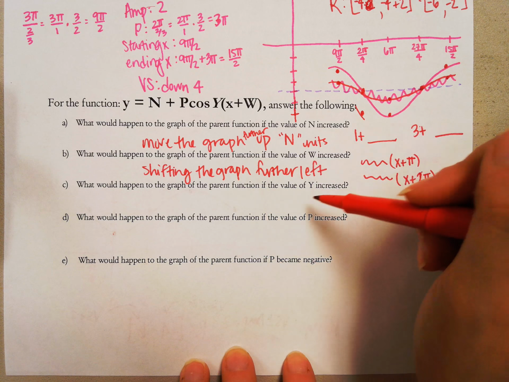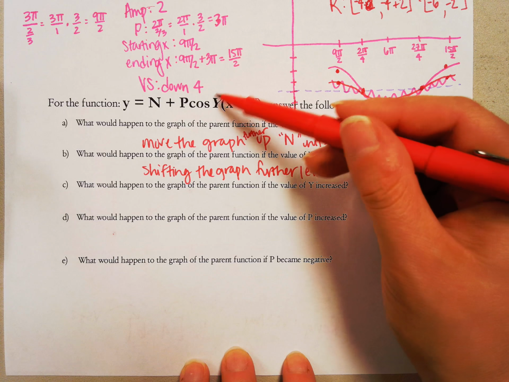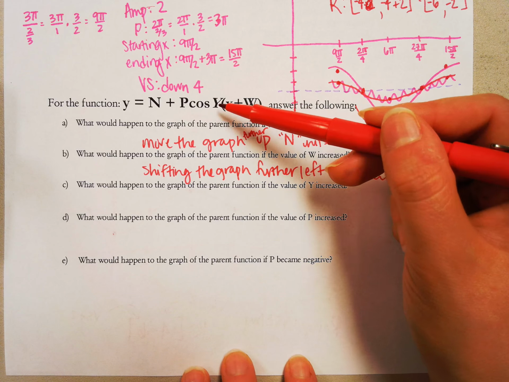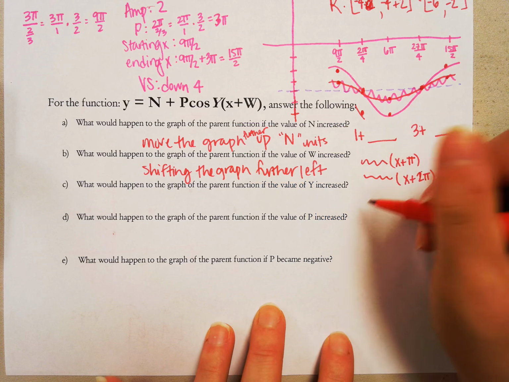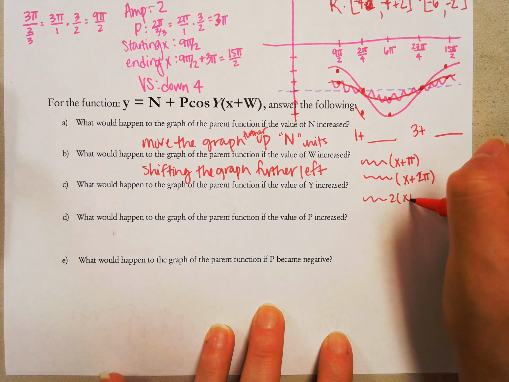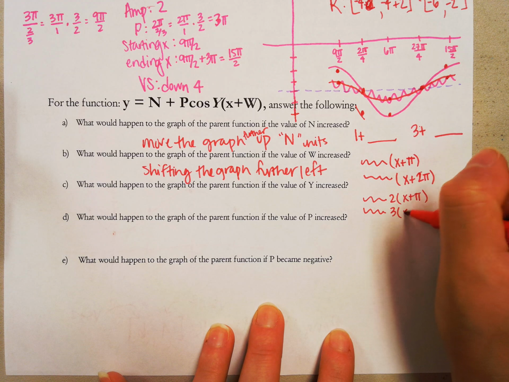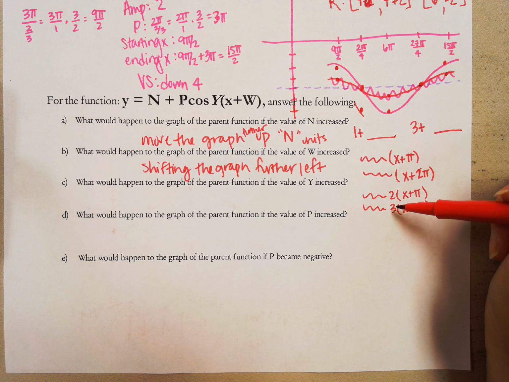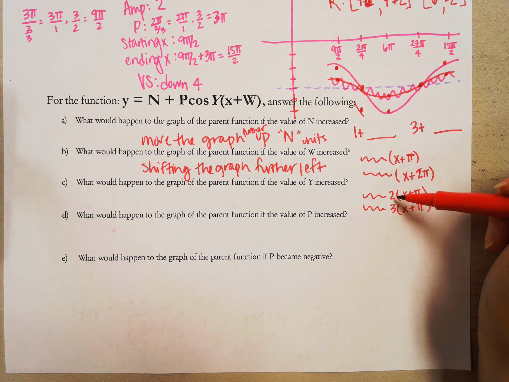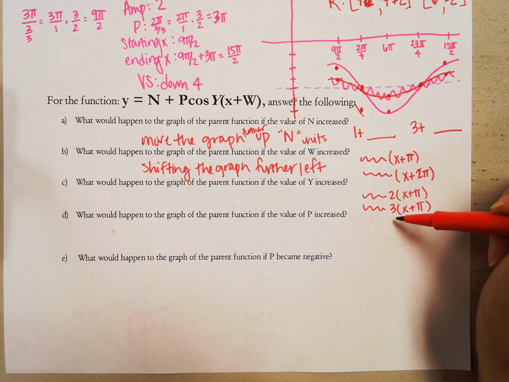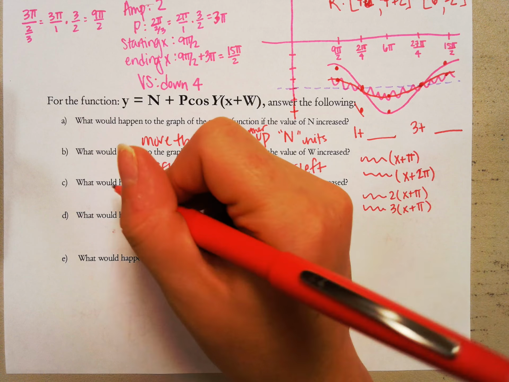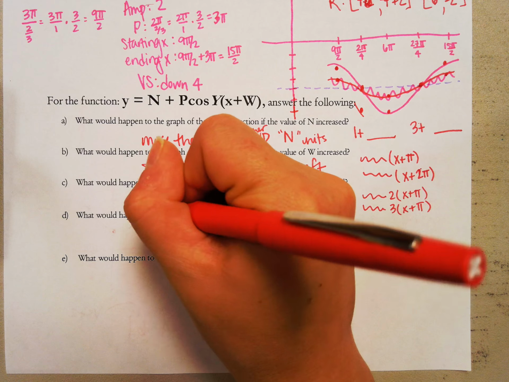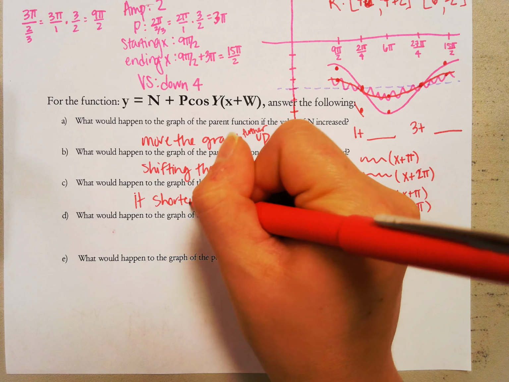What would happen to the graph if y increased? So if y got bigger, that's our b value usually, and that's what we divide our period by. So if we had something like 2 times x plus pi, and now we have something like 3 times x plus pi, really what that does is it makes our period get smaller, because this means that we're completing that many more cycles within that time period. Like this is twice as fast and this is 3 times as fast. So you could say something about the frequency increasing, or you could say that it shortens the period.